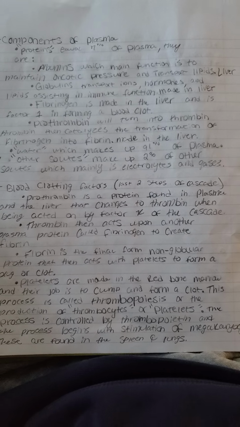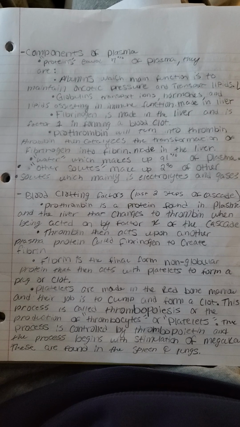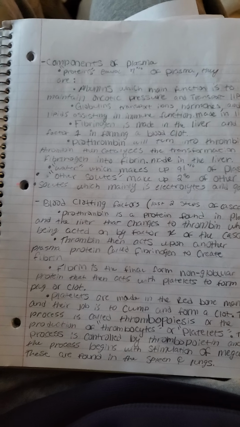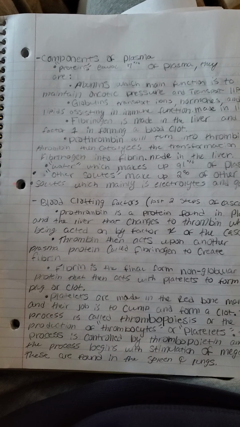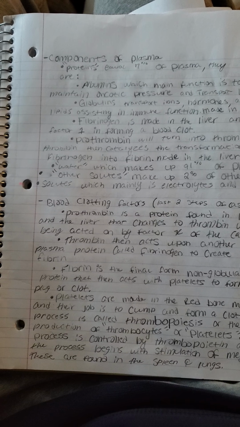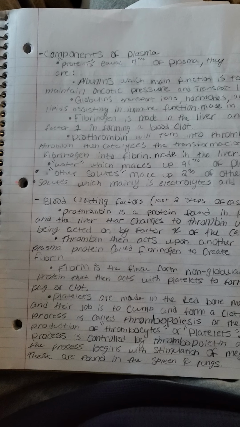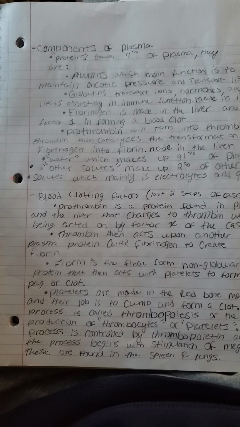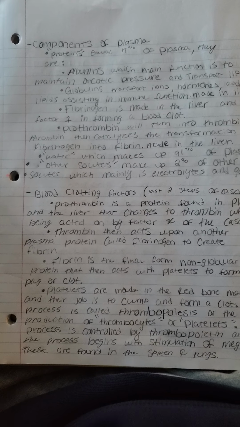Okay, so we're on to part 2 of our study guide. This time we are looking at blood. So we'll be going through all the components of blood: plasma, platelets, erythroblastosis fetalis, blood typing, etc. We'll be going through all that and going through the answers to the study guide notes.